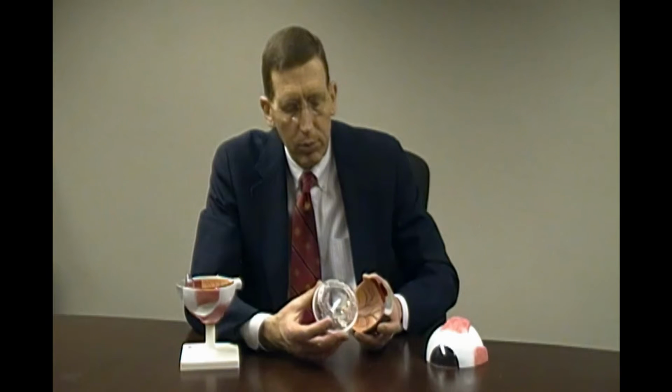The doctor will dilate the patient's pupil and look into the eye with the headset with the lens held in the hand, and look for bleeding in this jelly and abnormal sprouts growing out of the blood vessels that are present in the retina. The treatment for proliferative diabetic retinopathy is to apply laser treatment to the retina.